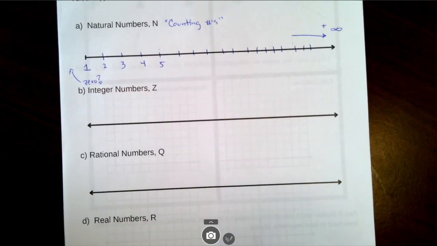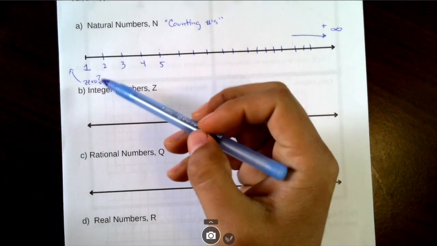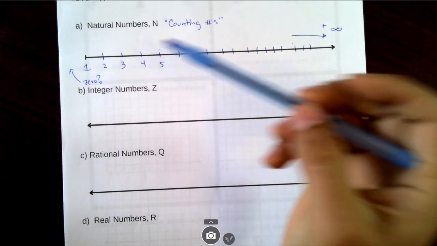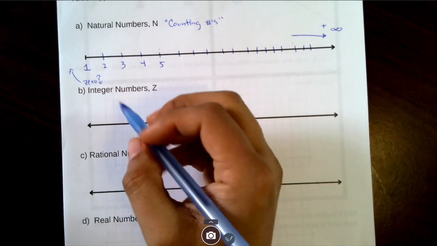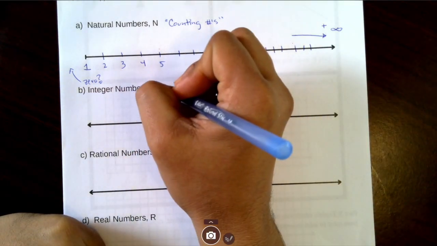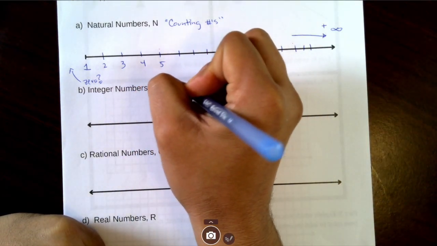So the Catholic Church didn't want to accept zero for a really, really long time, and then eventually they had to accept the fact that there's such a thing as 0 in order for us to continue to advance. The other thing is that because of the no 0, there were also no negatives.